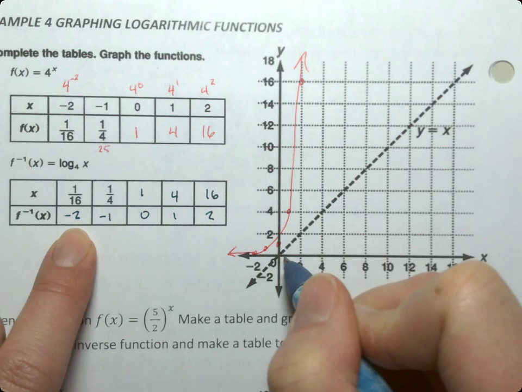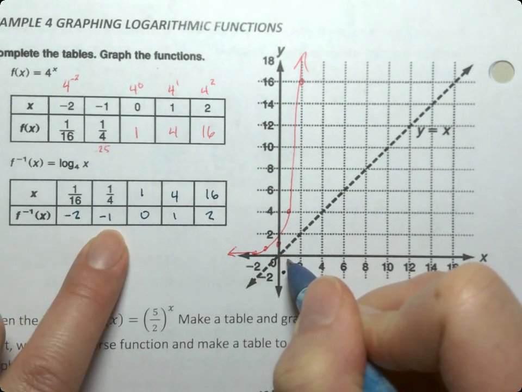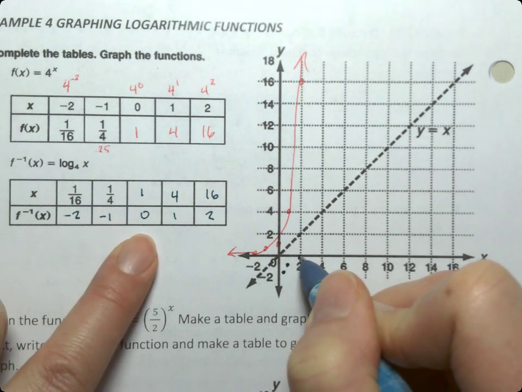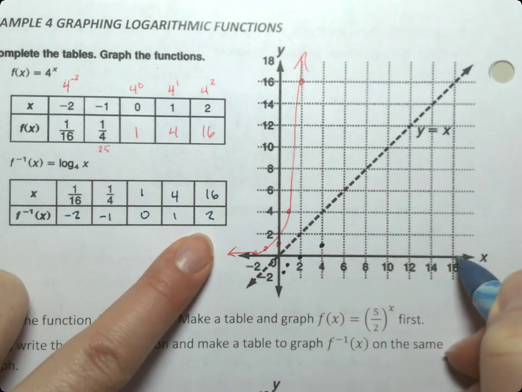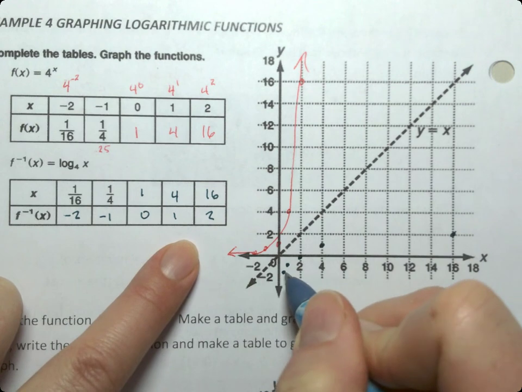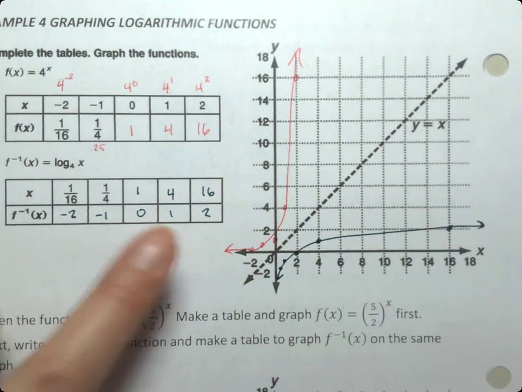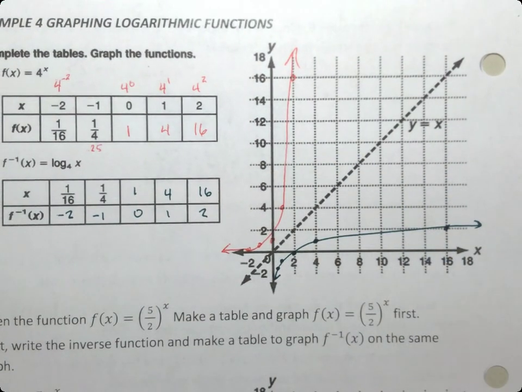So x is just there, and it's down here at negative 2. 1/4, negative 1. And then way out here to 16, 2. And there is my other function. And can you see that symmetry now? If we would fold this over, they would line up.